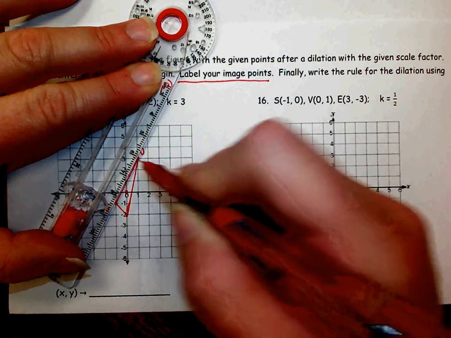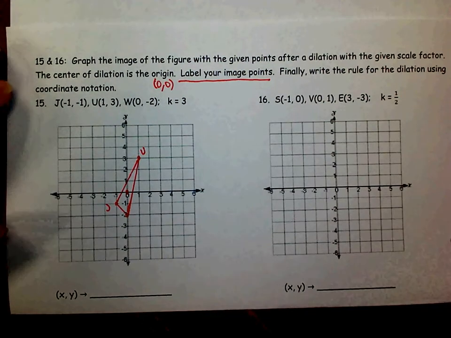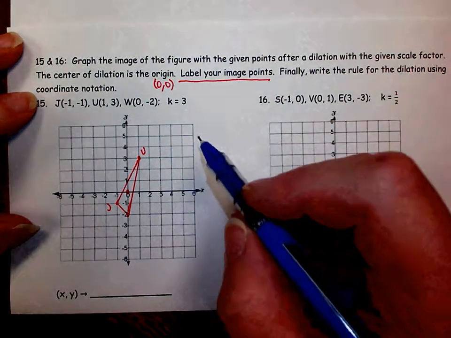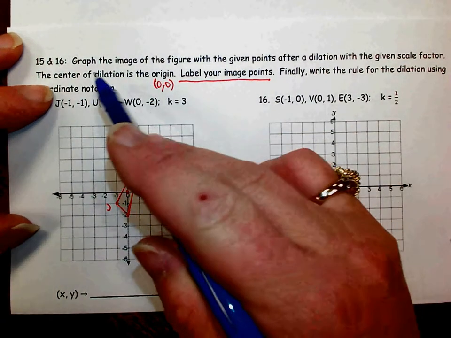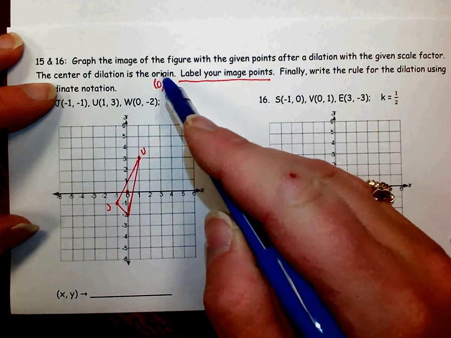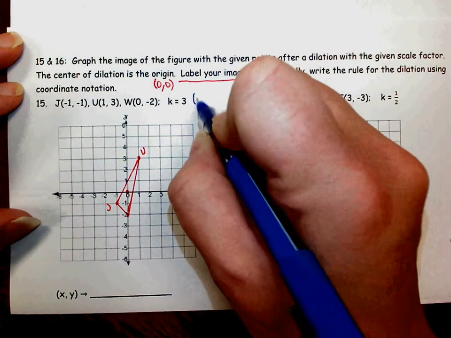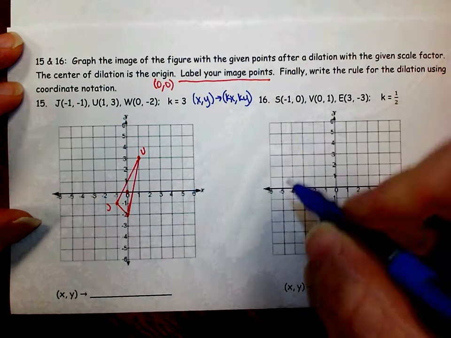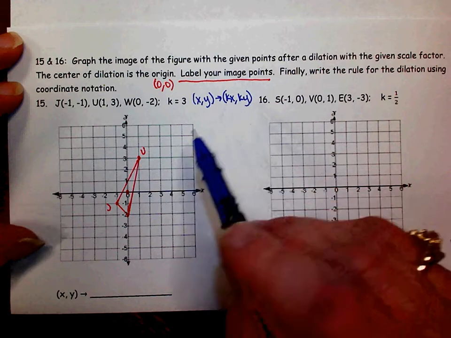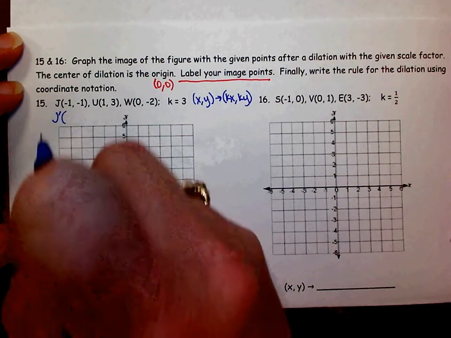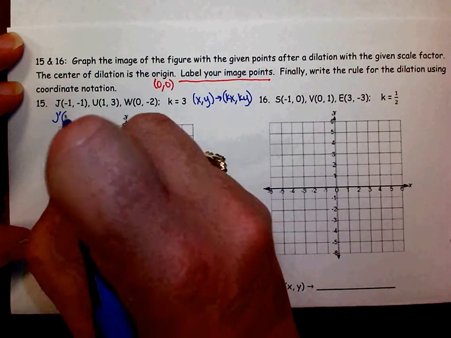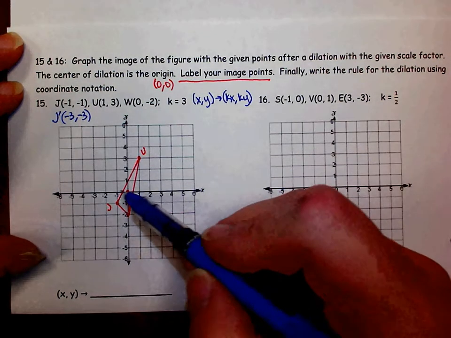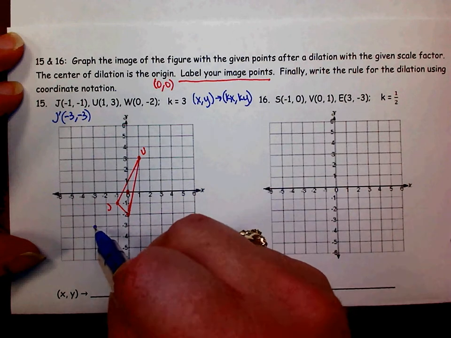So now that I have my original figure graphed, I can figure out the coordinates of my dilation. Remember, the rule for a dilation when your center is the origin, and this only works when your center is the origin, is that you simply multiply the x and the y by the scale factor. So this is the general rule: multiply the scale factor by x and by y. To find the coordinates of J prime, I just multiplied the -1 by 3 and get -3. So J prime is at the point (-3, -3).